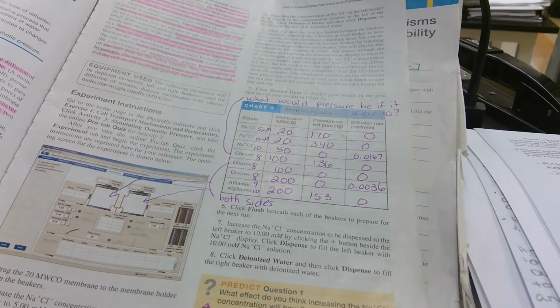So in the first activity, the first experiment, I should say, we had a molecular weight cutoff of 20 and we were playing with sodium chloride, 5 millimolar. That's written down in the instructions, but I encourage you to write that down in the column on the chart in front of you. It's important to remember what we played with. The concentration matters. So we played with 5 millimolar sodium chloride with a molecular weight cutoff of 20. Can sodium chloride move?